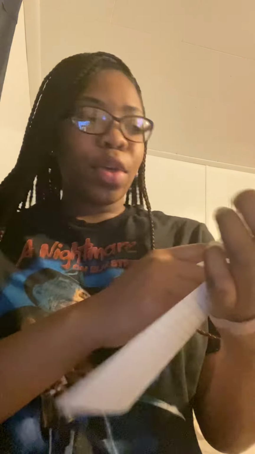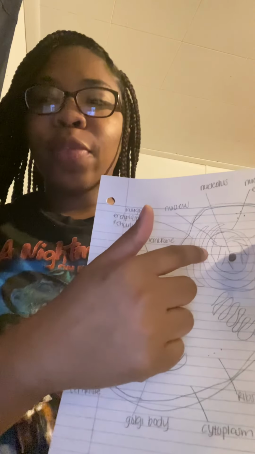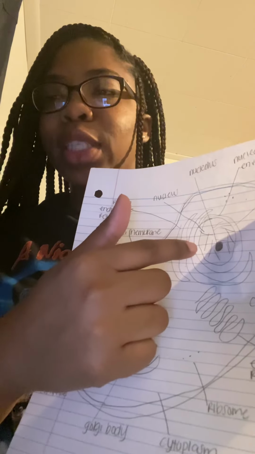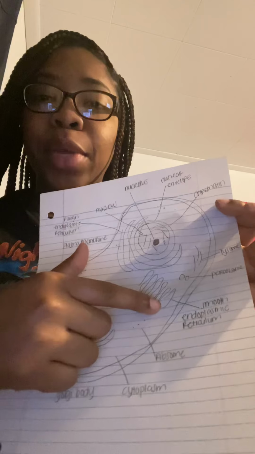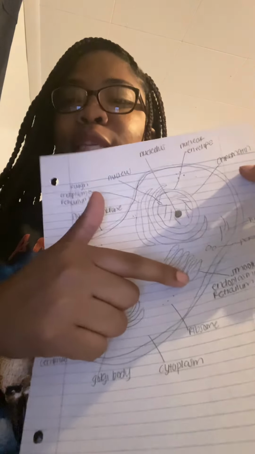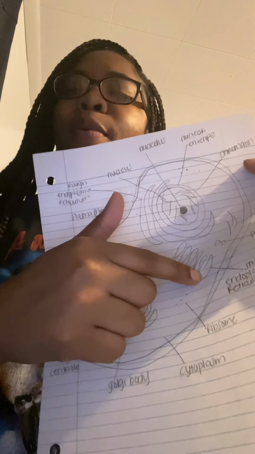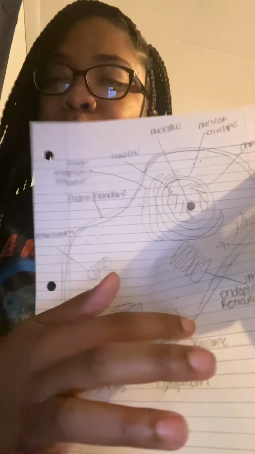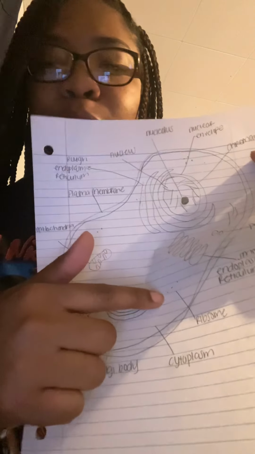of the cell. The rough endoplasmic reticulum function is to produce proteins in the rest of the cell to function. The smooth endoplasmic reticulum is involved in the synthesis and storage of lipids, including cholesterol and phospholipids. Ribosomes, I don't know if you can see it, are responsible for making proteins in the cell.